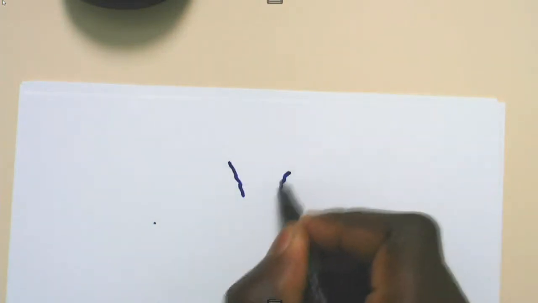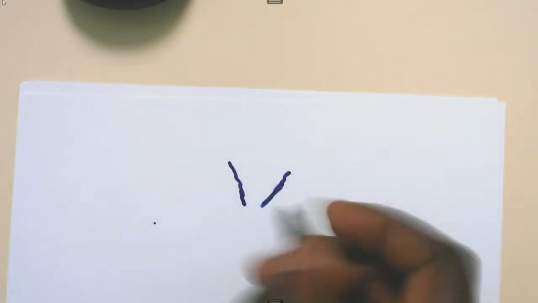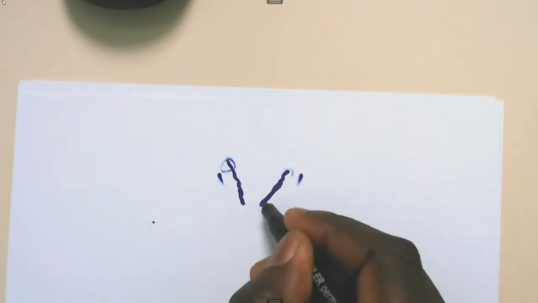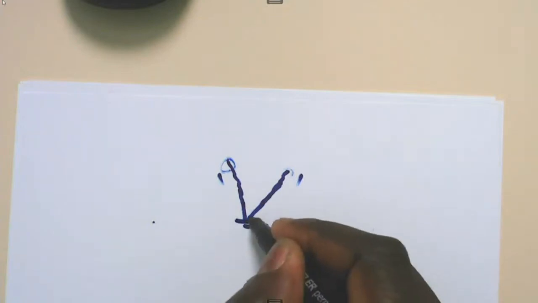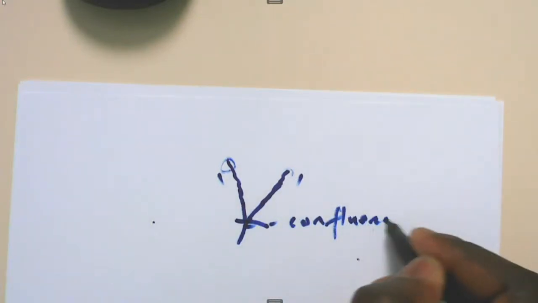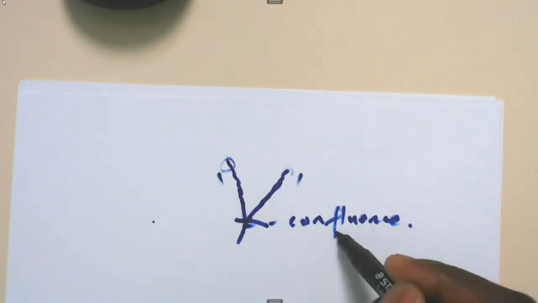Now, let's make an example. Let's say we have streams like this. This means this is a source over here, and a source. Where a river starts, it's first order, and this side also first order. Where two rivers or two streams join, we say it's a confluence.